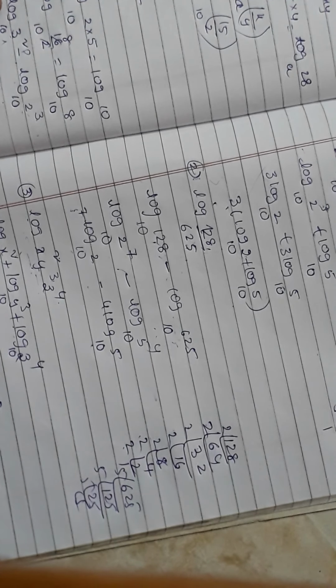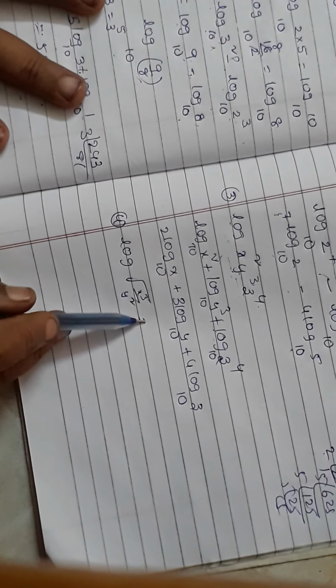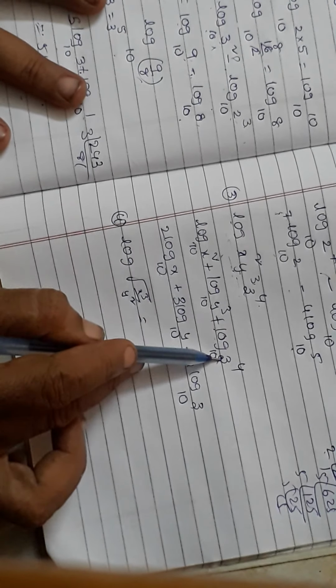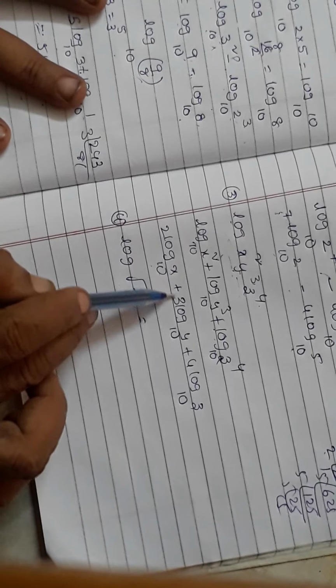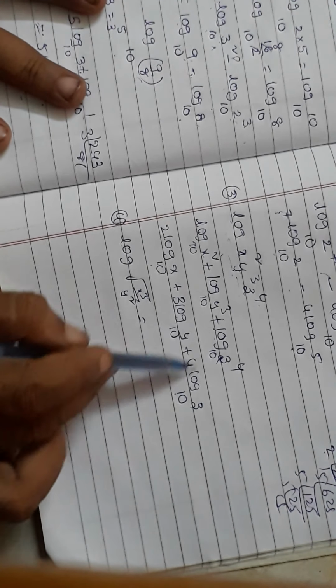Let me show another example. Log root over x cube by y to the power of 2. See, root, as all of you know, is to the power of 1 by 2. Once again I am explaining, log x square y cube z to the power of 4: first expand it, and then 2 log x base 10 plus 3 log y base 10 plus 4 log z base 10. This is how you have to write it.